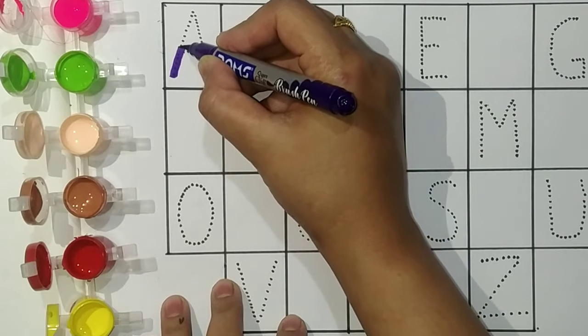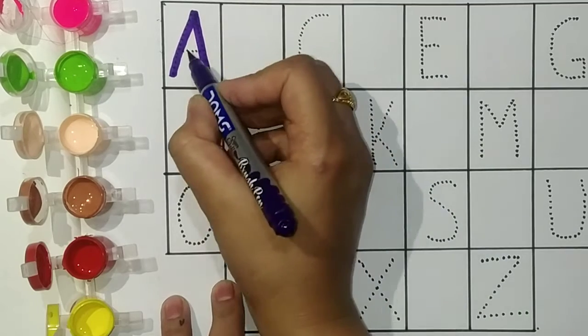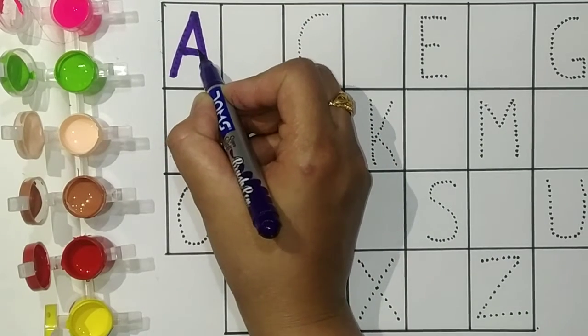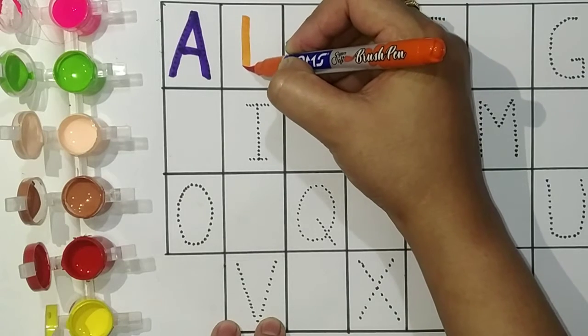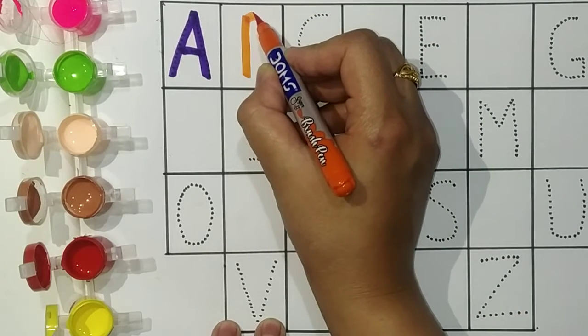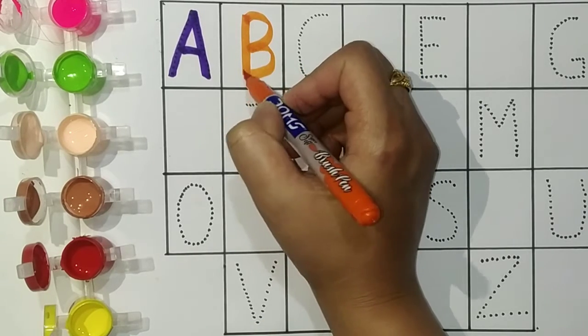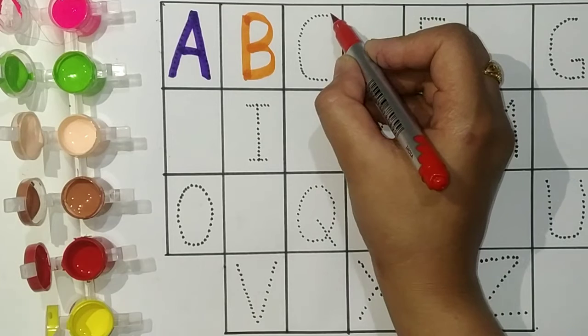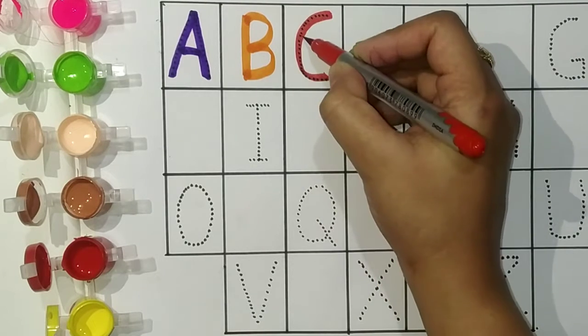Purple color. A for ant. Orange color. B for bat. Red color. C for cow.